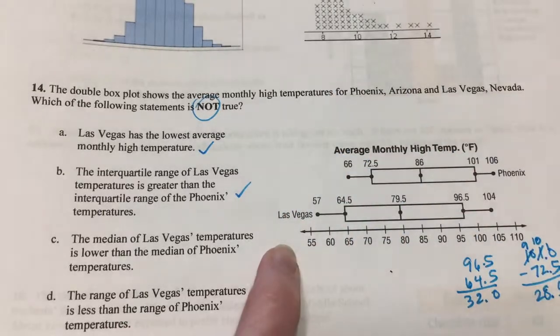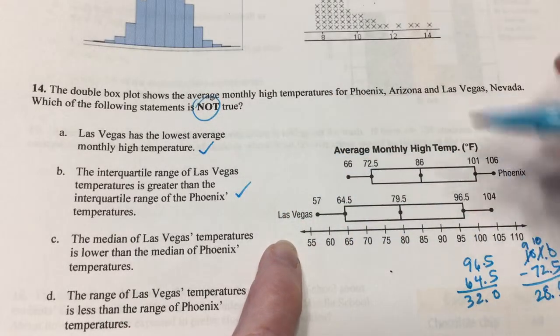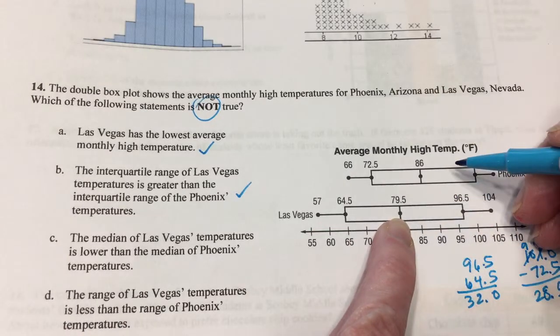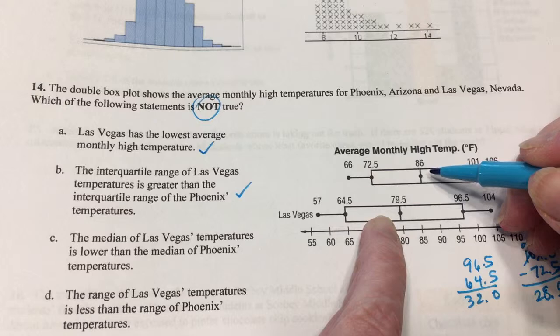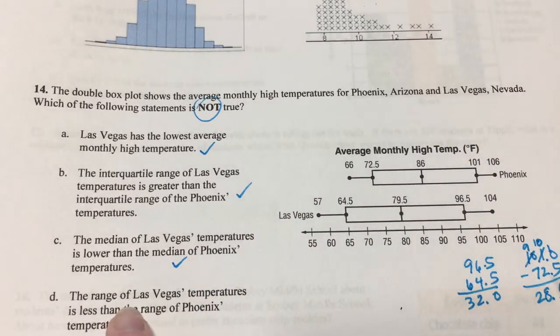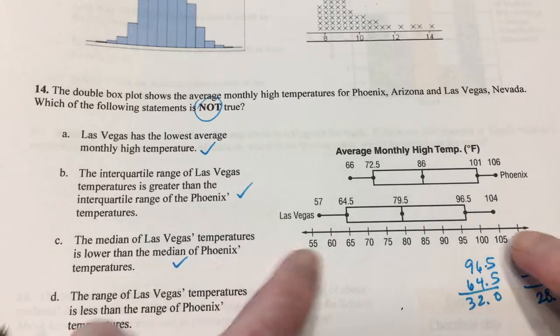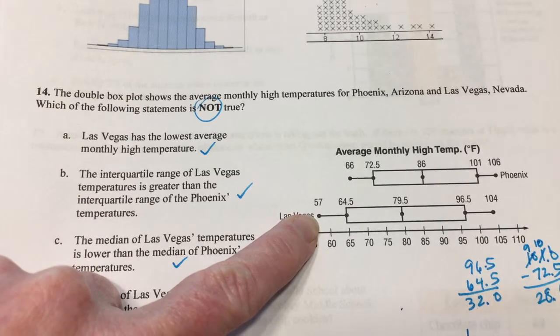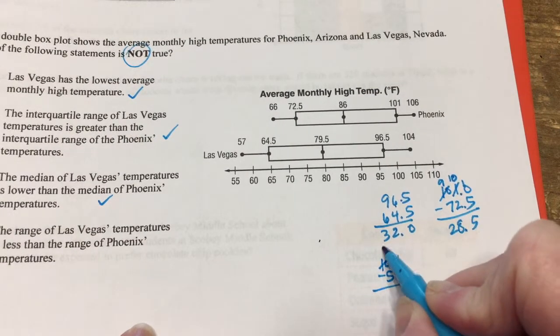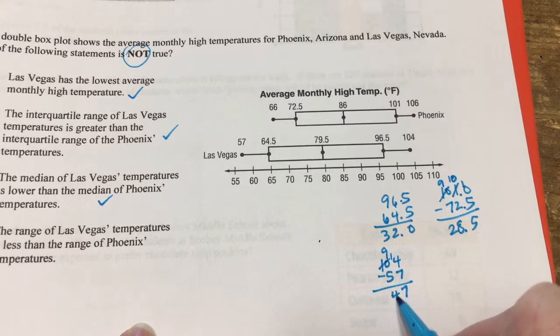The median of Las Vegas's temperature is lower. So Las Vegas has a median temperature that's lower than the median of Phoenix. So that's true. I can see that 79 is lower than 86. And then D says the range of Las Vegas temperatures, so that's high minus low, would be 104 minus 57, which would be 47.